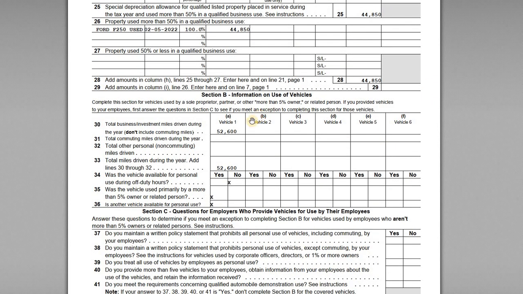And then in section B, because the vehicles are being used by the owners that are actively participating in the business, we have to provide more information on the total amount of business miles driven, commuting miles, and personal miles. In our case, all the miles driven, so let's say we drove 52,600 miles during the year. All of it was business, so we don't have any commuting or personal. Right, that's fine.